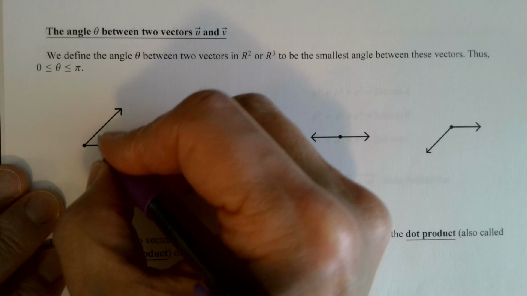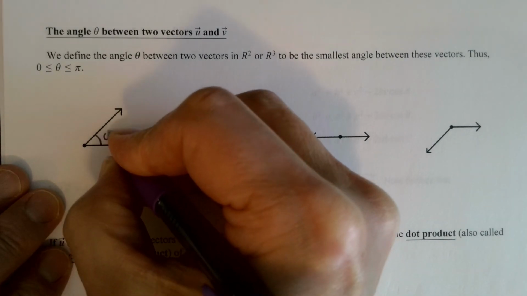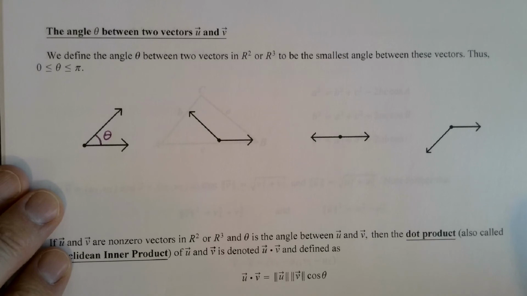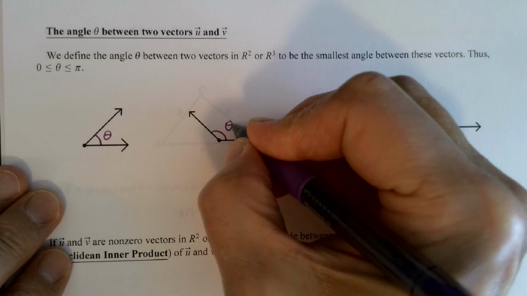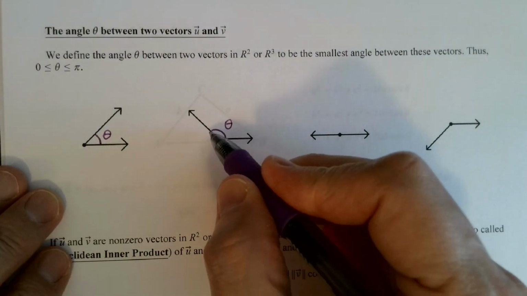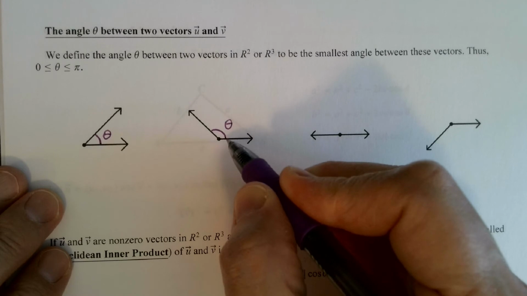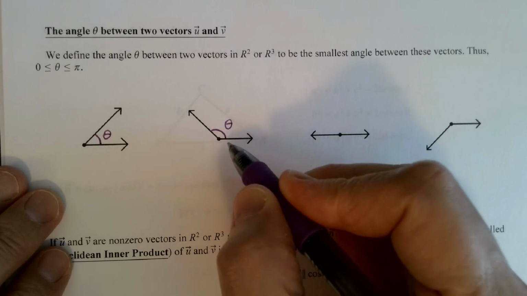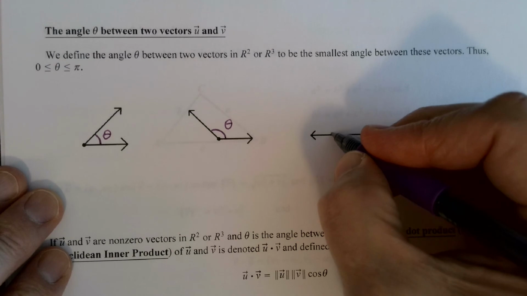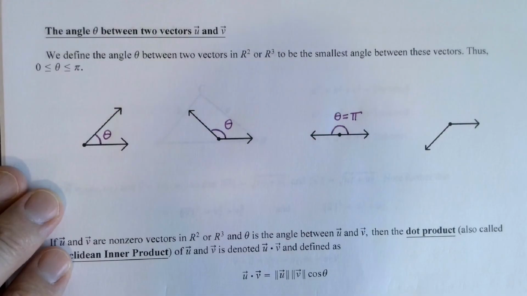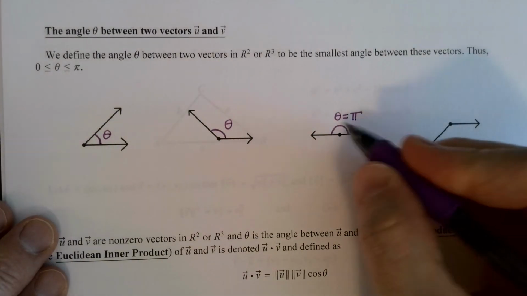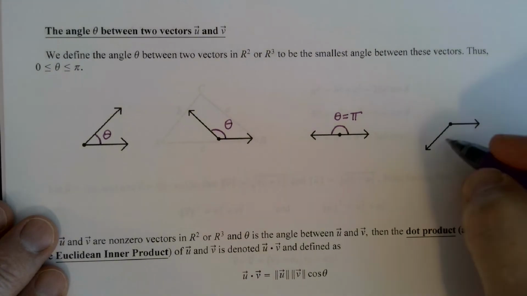So for instance, if these are two vectors, this is the angle between the two vectors. Now there's another angle between these two vectors. I can go all the way around here, but it's obviously bigger than this angle. Here, the angle is of course pi units, or 180 degrees, but in radians, pi units. Here, it's not going to be this angle because it's bigger than this angle here. This would be the angle.